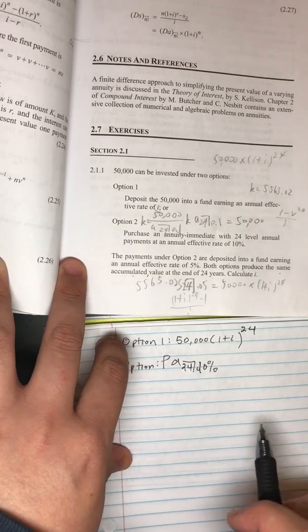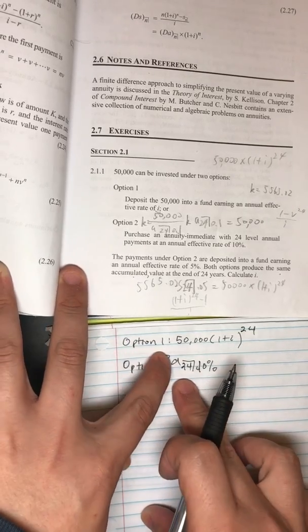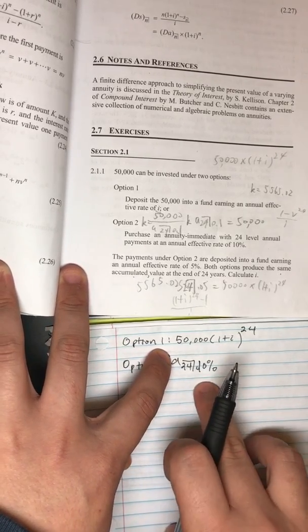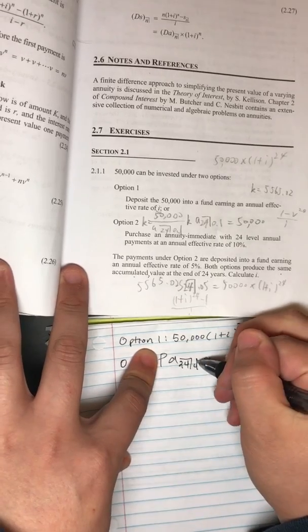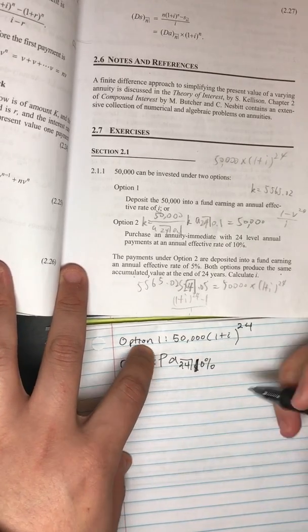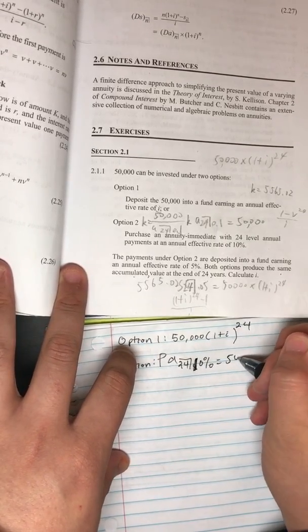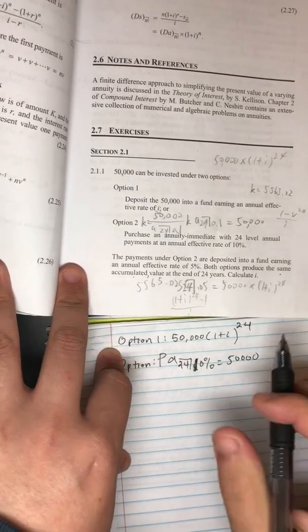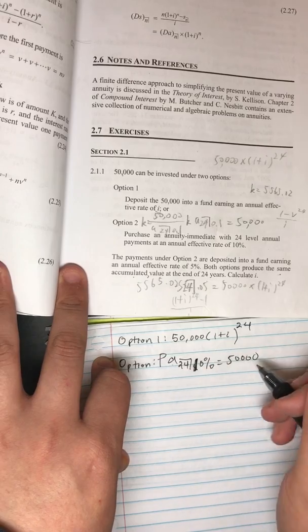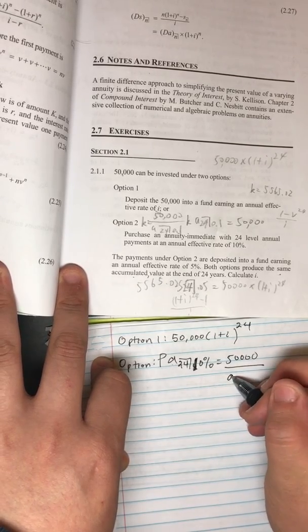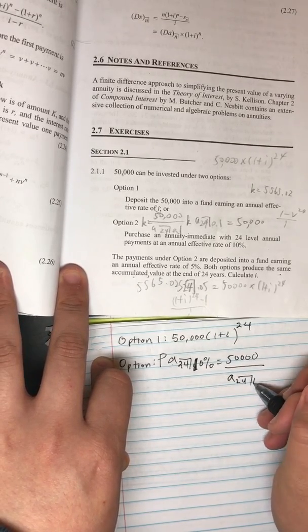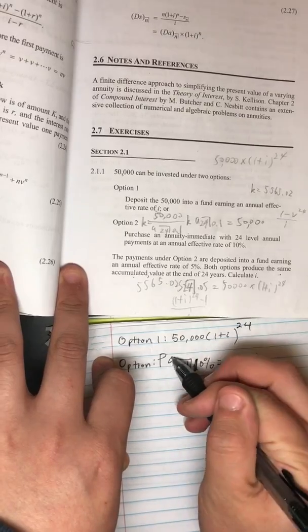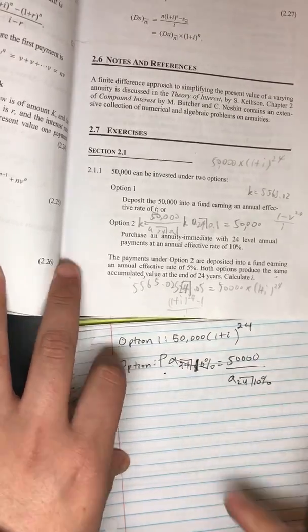So P times a angle 24 at 10% equals 50,000, because that's what we started with, $50,000. And so we should divide by this annuity so that we can single out the payment.